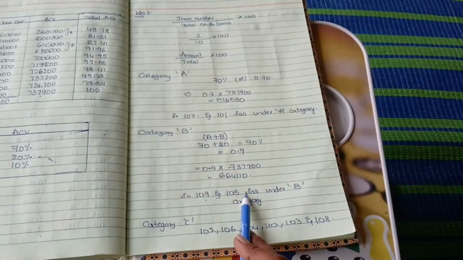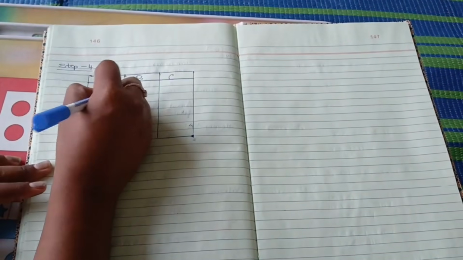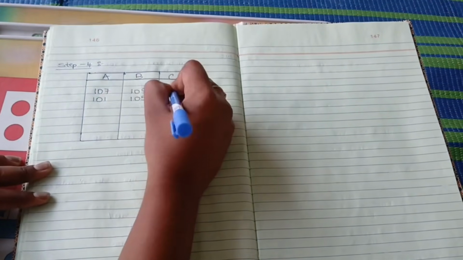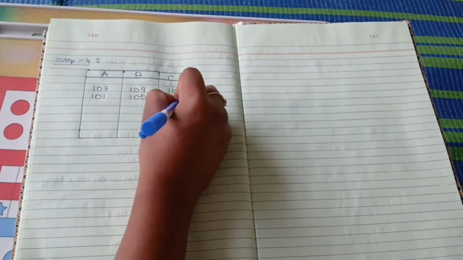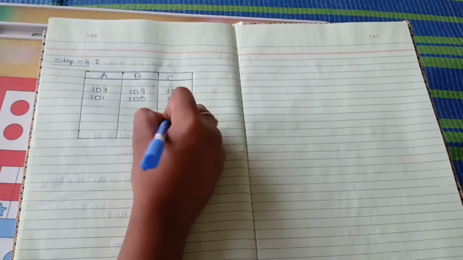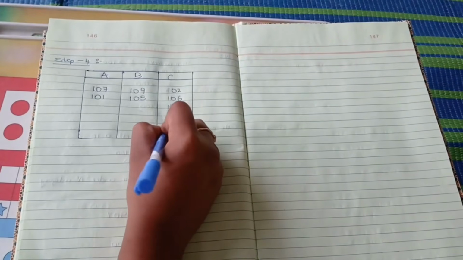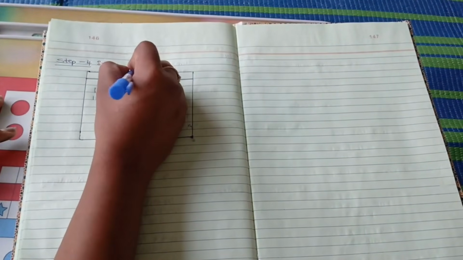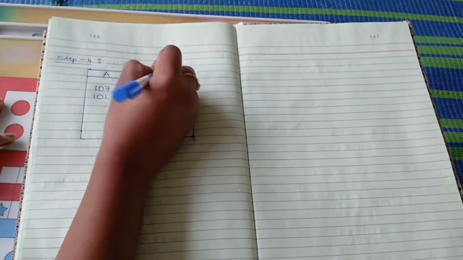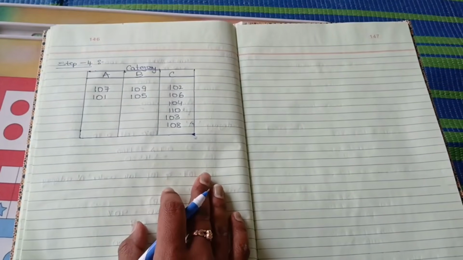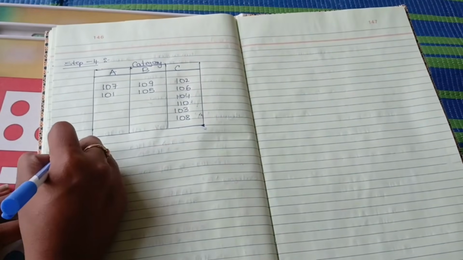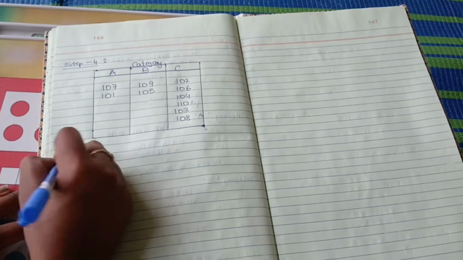In B, 109 and 105. In C, 102, 106, 104, 110, 103 and 108. Simply whatever we have categorized, the category of A, B, C. So this is the table we need to do in the fourth step. Clear?